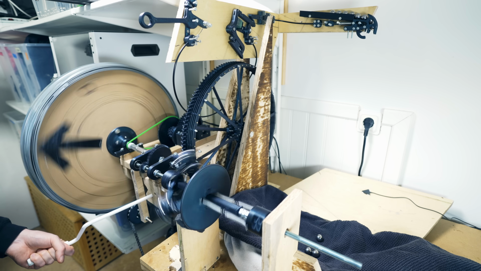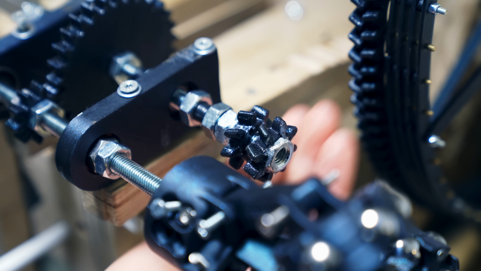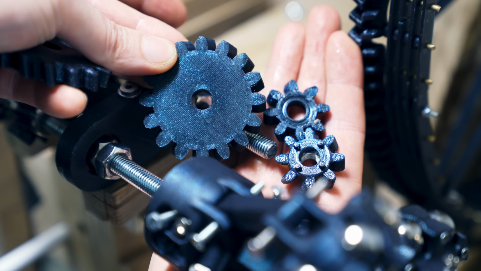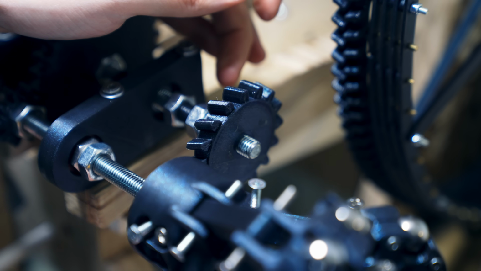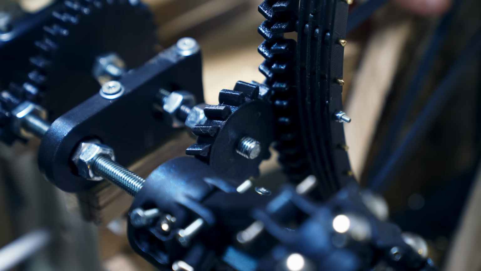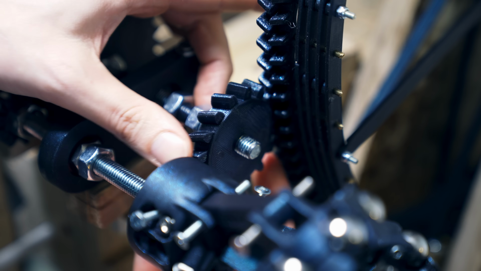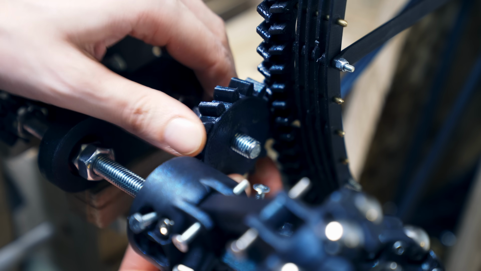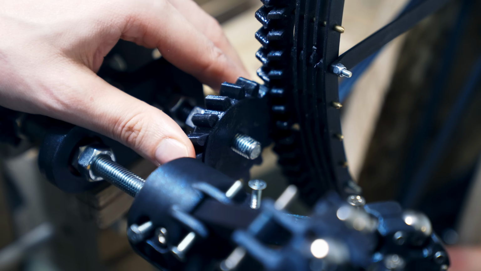So I'm recording this for a while, and then I'm changing the gear. I'm changing a gear from 8 teeth to a gear with 16 teeth, which will double the speed of the programming wheel. So now I can record a new test with twice the speed of the programming wheel.